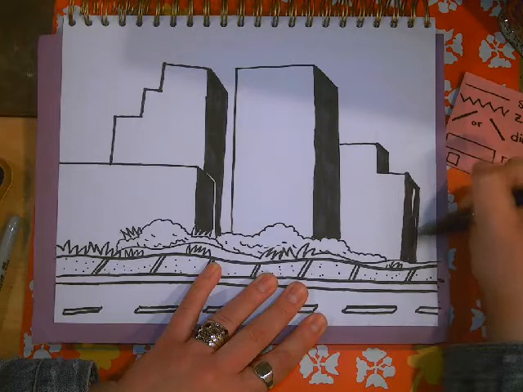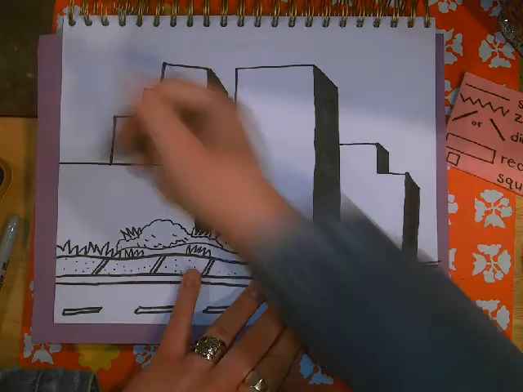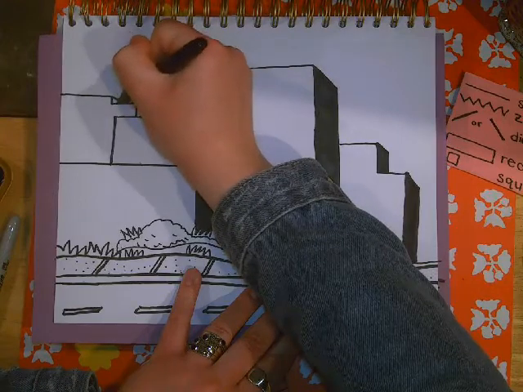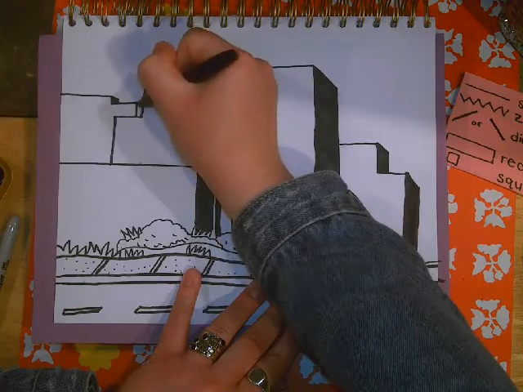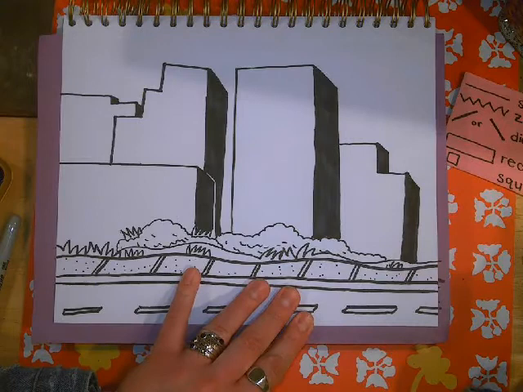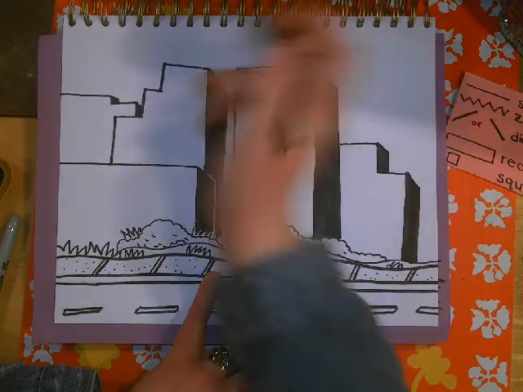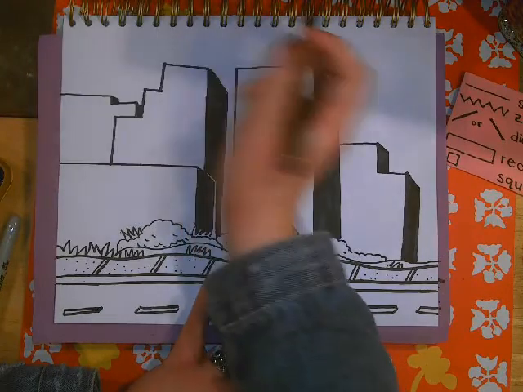You could choose different shapes entirely. You don't have to have nearly as many buildings as I do in mine. So have fun with this process, friends, and see what can happen. Again, maybe there's something that you don't like. You can always change it or make it look different, okay?